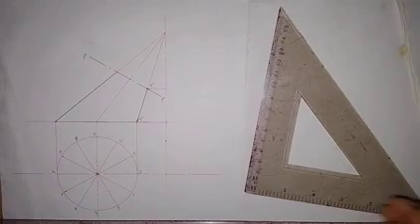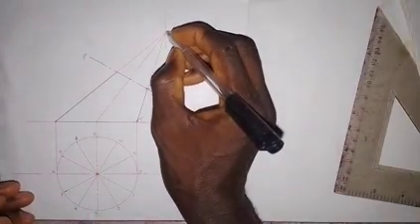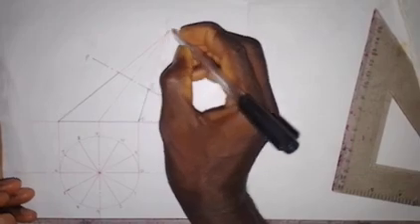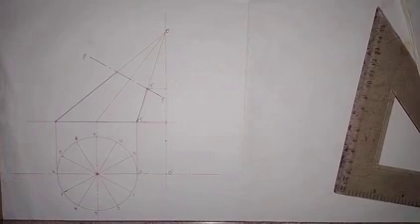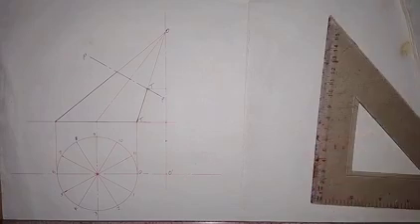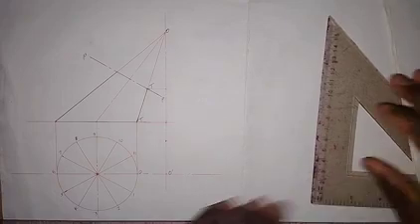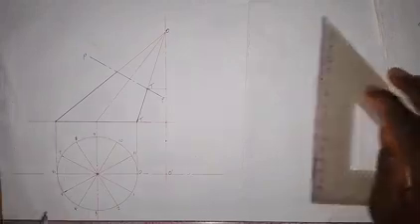If I label this point as point O in the front elevation, then in the plan I will call it O prime. Next, I'm going to draw a vertical line from each of these points.